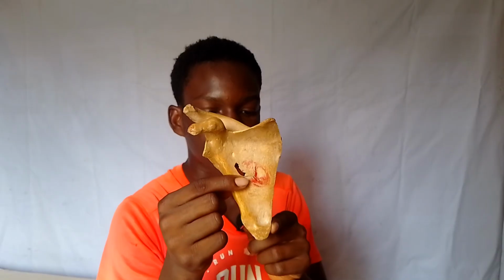The inferior angle is where the lateral border and the medial border meet. If you can see, the lateral border is a little bit fatter than the medial border. The medial border is thin and it's facing the midline, so you can identify it. The lateral border is where you can locate the glenoid cavity and infraglenoid tubercle. Don't worry, we'll get there.